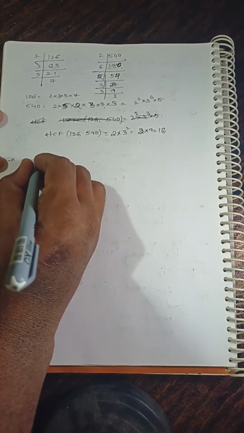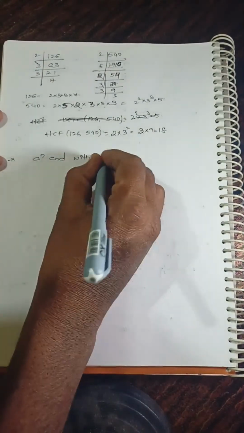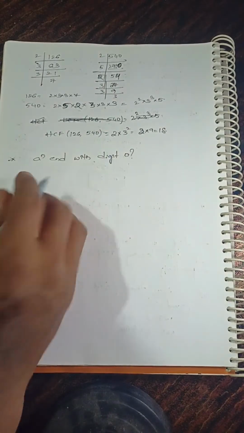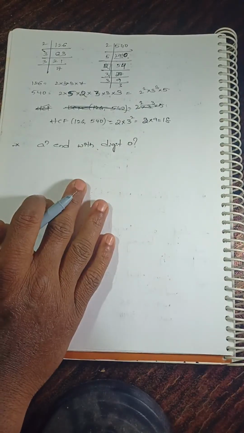Now see what kind of question we are going to find now. So this is also a power of n with a digit 0. You may come across this kind of question also compulsory. So if you look into it, you may come across this kind of questions compulsory. For example, this kind of questions. So I'm going to show a few of the questions.